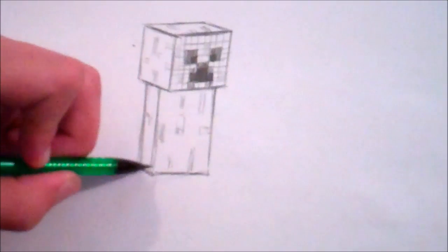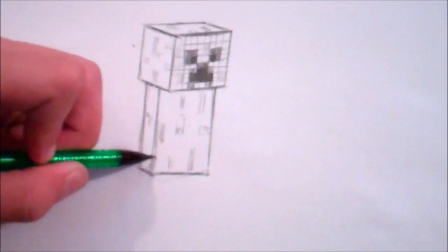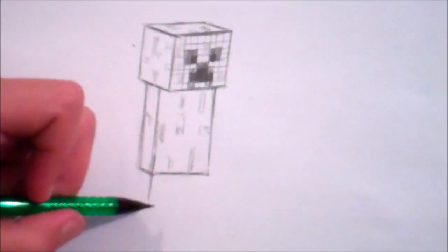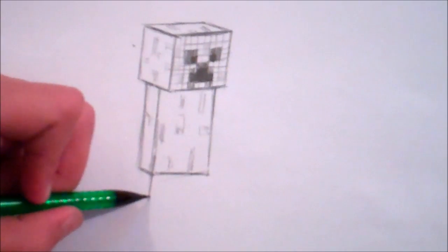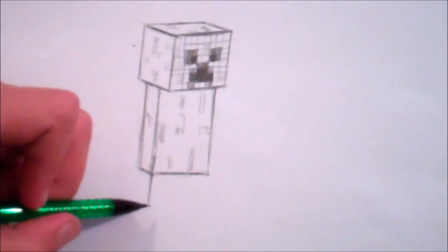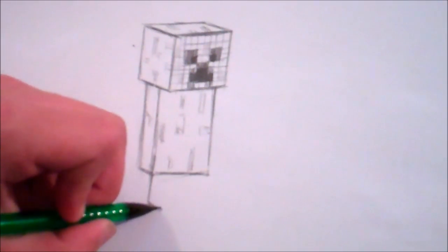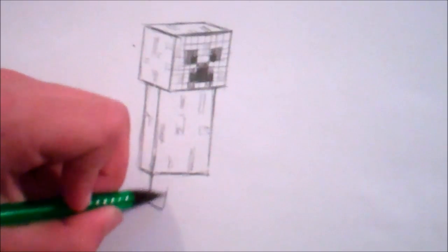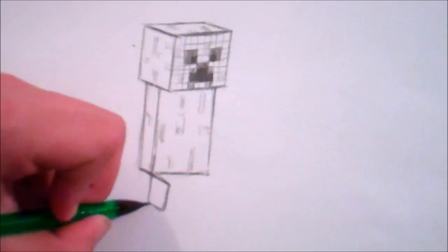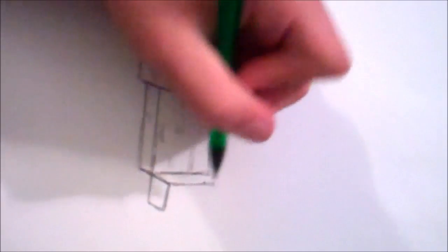Finally, it's time to draw in the creeper's little feet. So, first I'm going to start out with drawing in a line that's parallel to this line, and that's going to extend down, and then it's going to come out parallel to this line right here, come up a little ways, and that's just going to be all one line right there. And this will extend over parallel to this line.